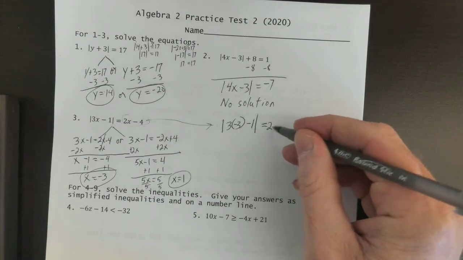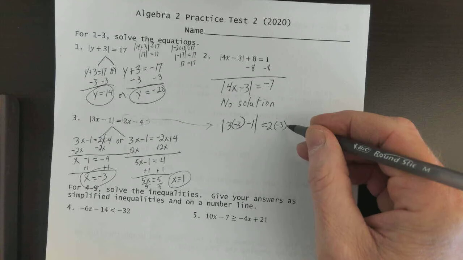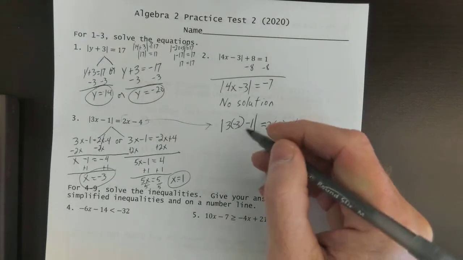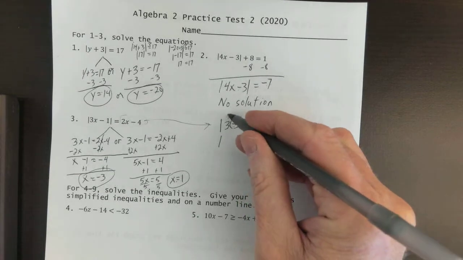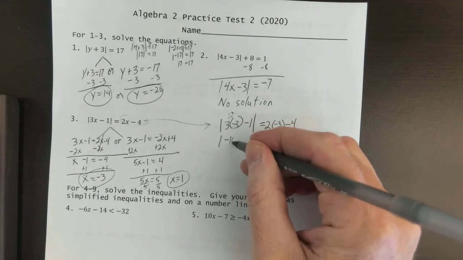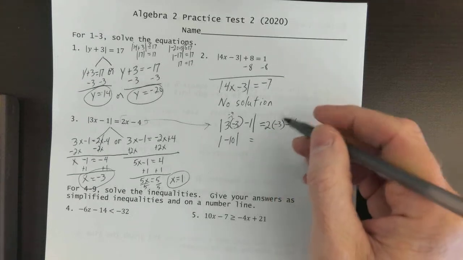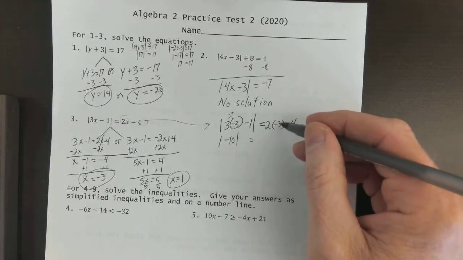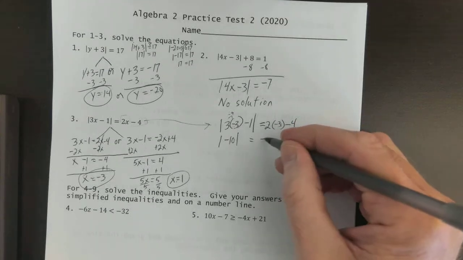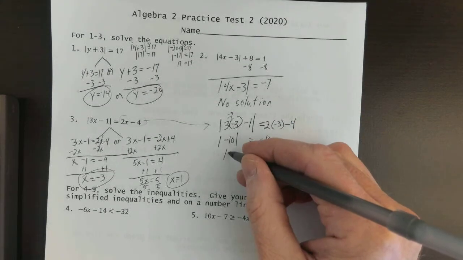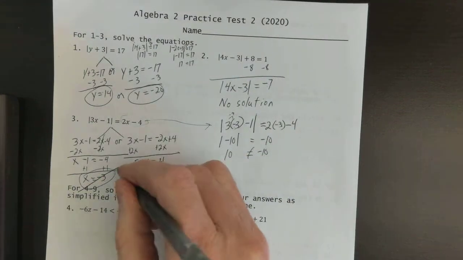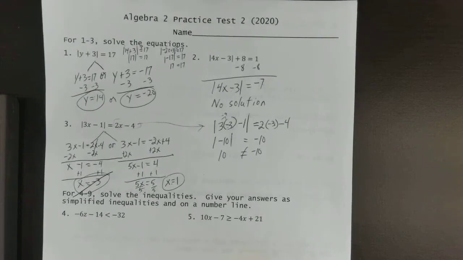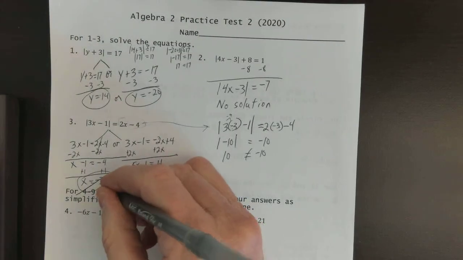Does that equal 2 times negative 3 minus 4? So this part's negative 9. Negative 9 minus 1 is negative 10. So absolute value of negative 10. And this is negative 6 minus 4, which is negative 10. Now the absolute value of negative 10 is 10. 10 does not equal negative 10. X equals negative 3 is not a solution. It's extraneous.